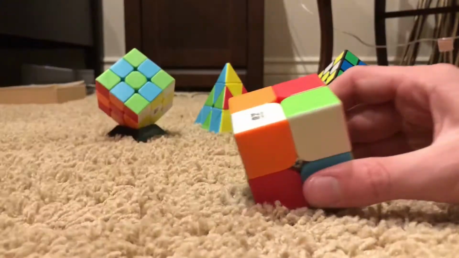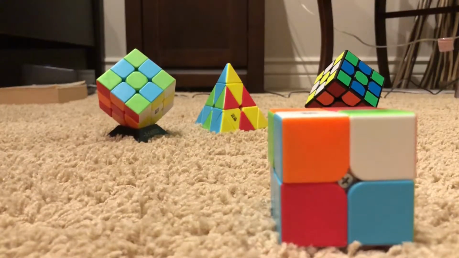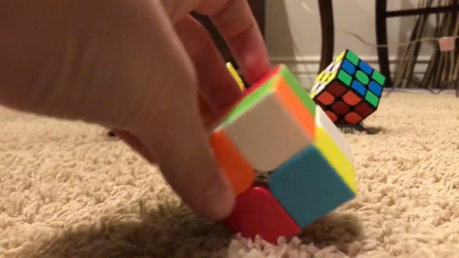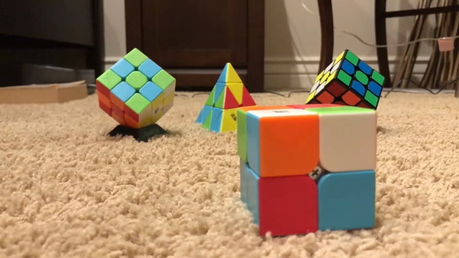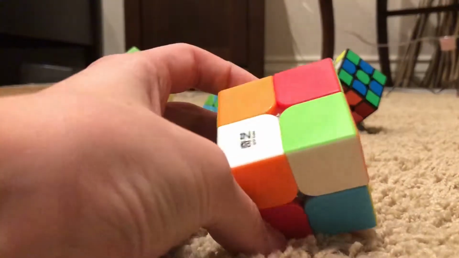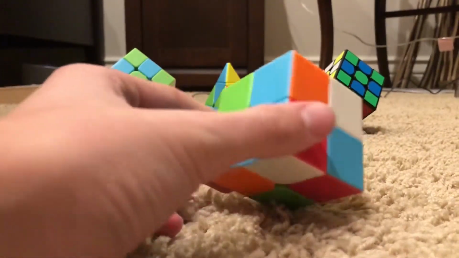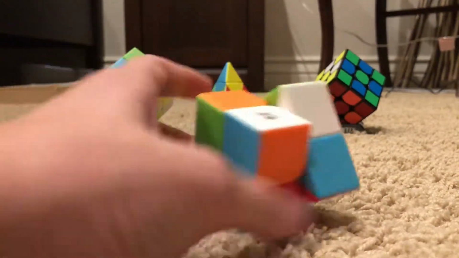So here's the white, green, and orange corner piece. Now we just need to look around the cube for a green or an orange and white piece. So let's look around. There is an orange, white, and blue piece.